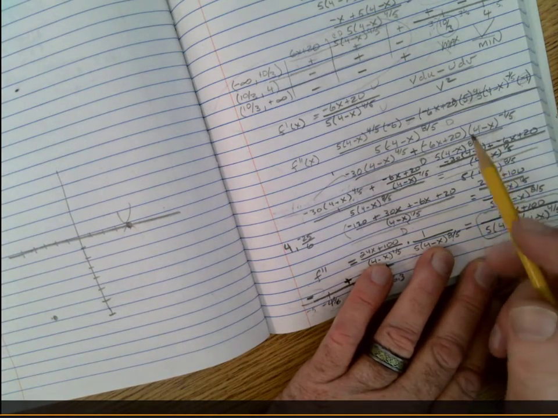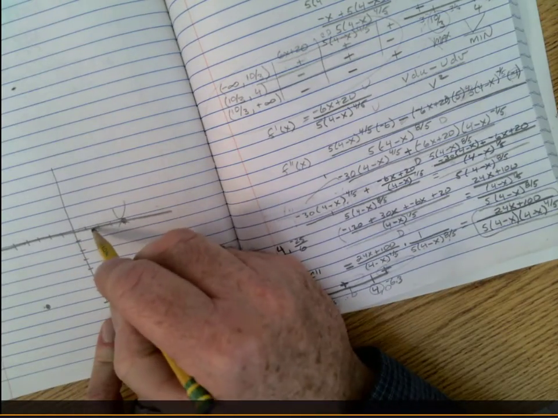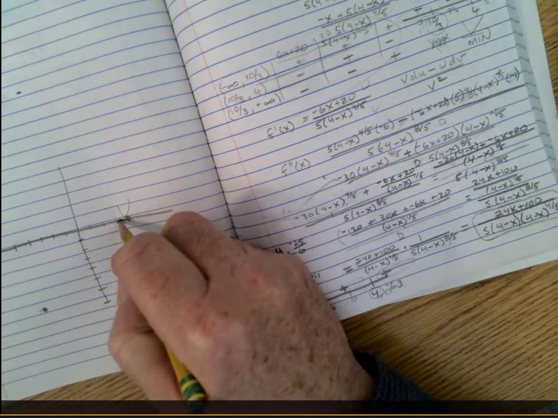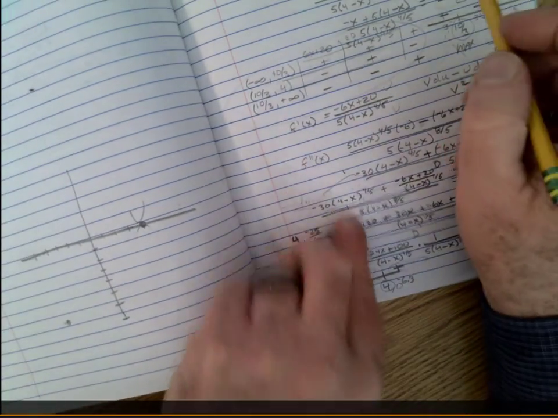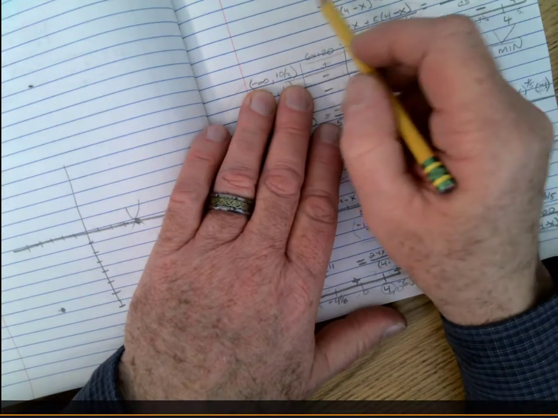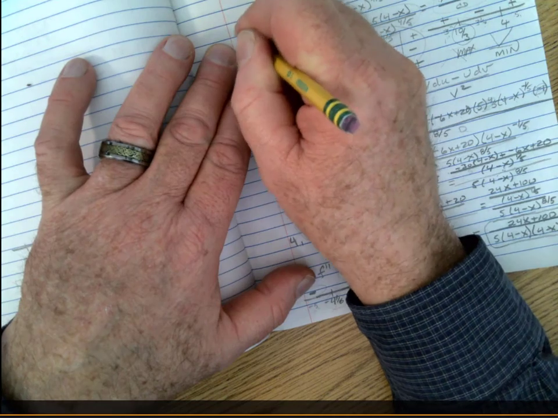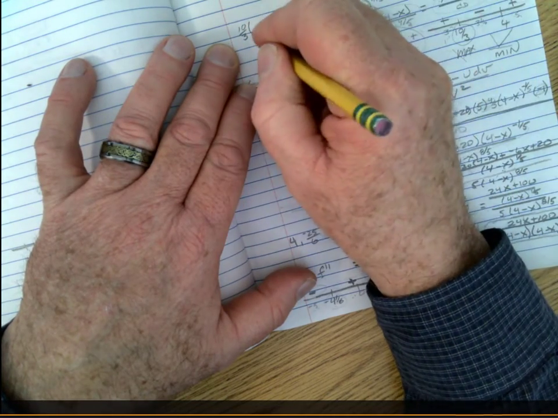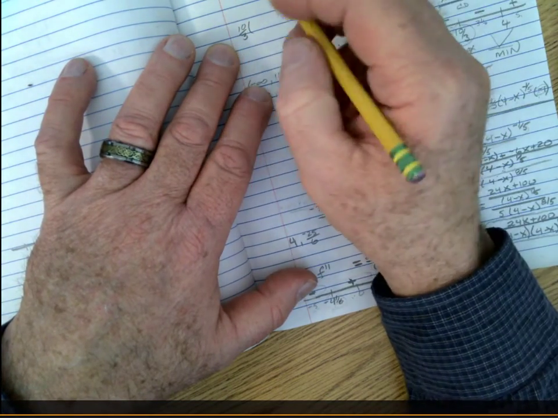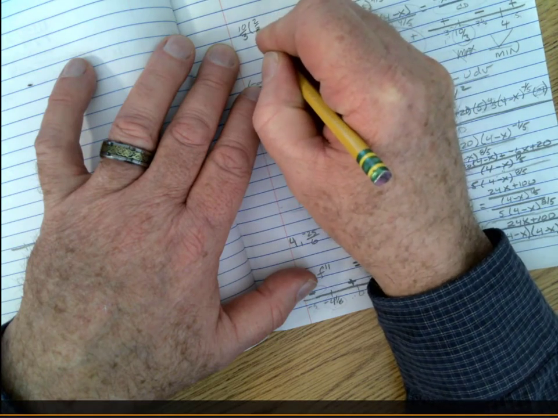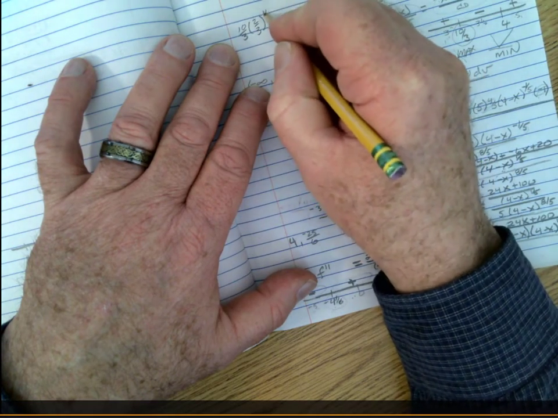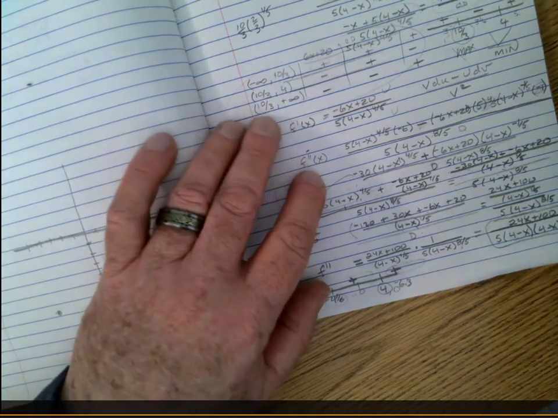And at 10/3, which is 3 1/3, 1, 2, 3 1/3. Let's see what the value is at 3 1/3. Put 10/3 into the original. We have 10/3 times 4 minus 3 1/3, which is 2/3 to the 1/5 power. So let's see what that is using the calculator.